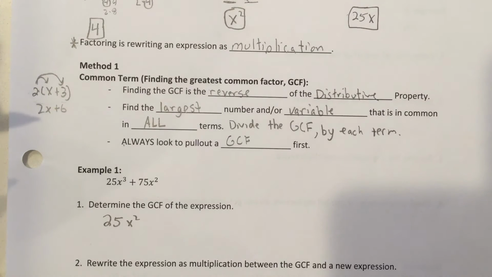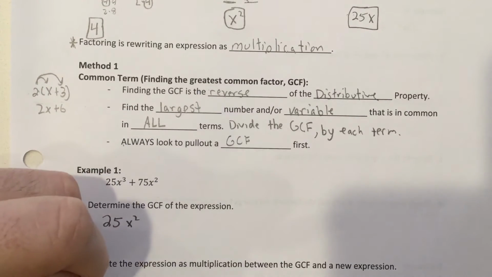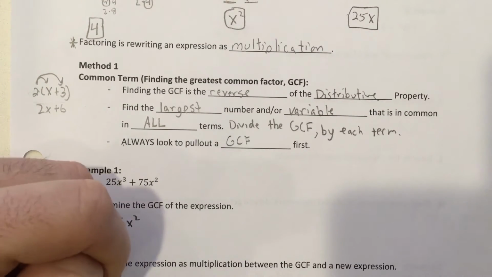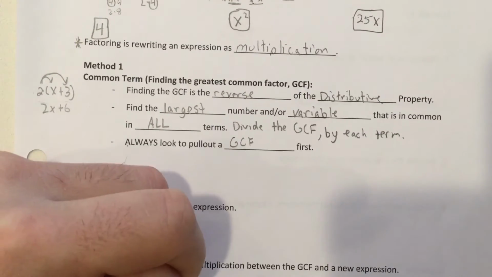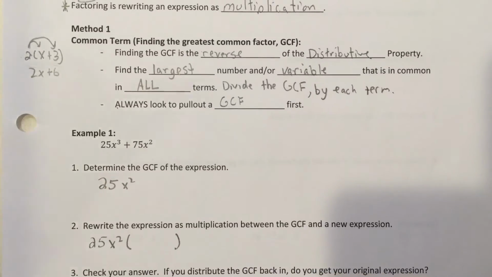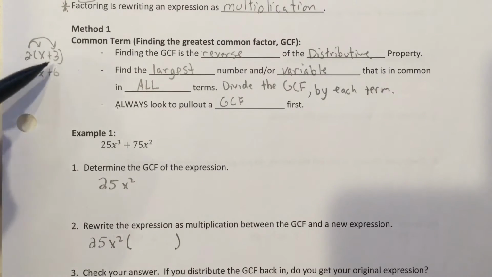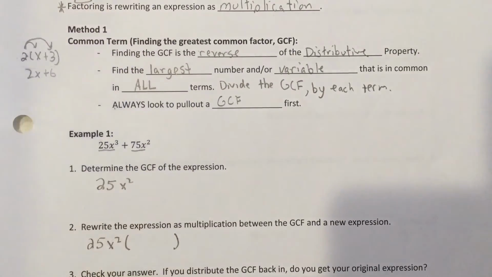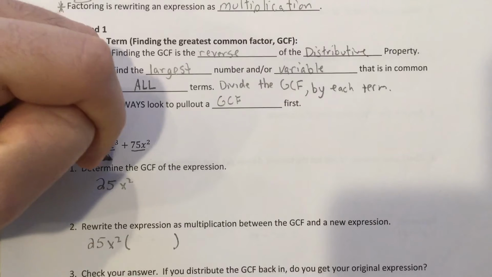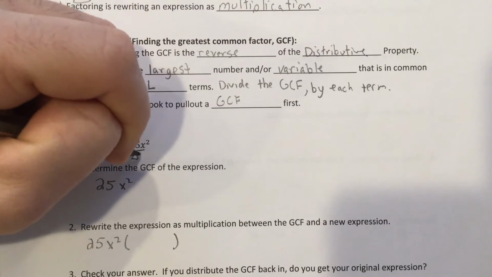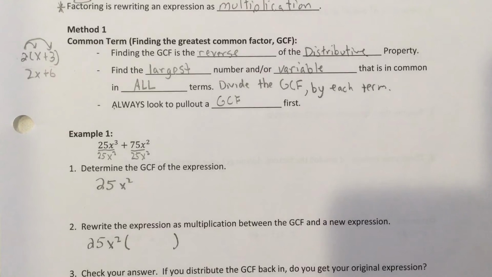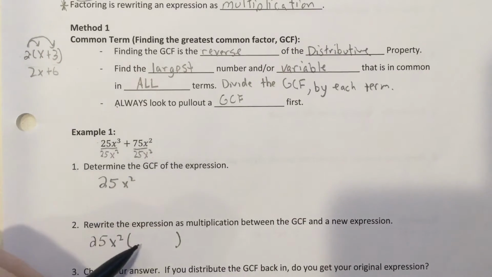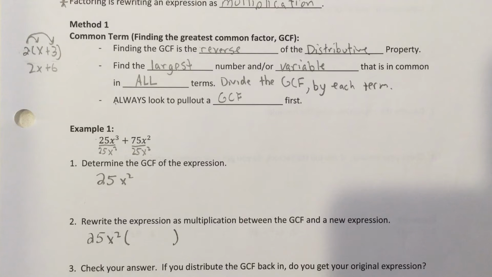So the way we do this then is once you know the GCF, you're going to write that GCF in front of parentheses. So 25x squared. Make one set of parentheses, because if you notice, since it's reversed the distributive property, the distributive property only had one set of parentheses. And then what we're going to do is divide each of our original terms by the GCF. So notice how I divide each of these by 25x squared. And since I had 2 terms to start, I should still have 2 terms in my parentheses.